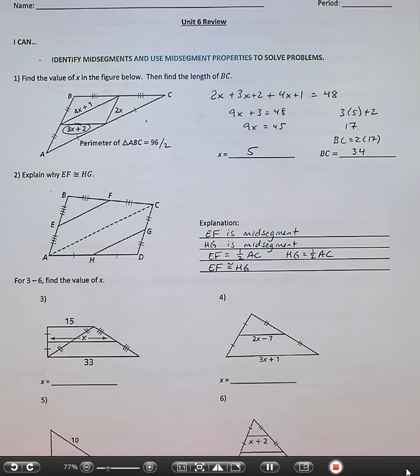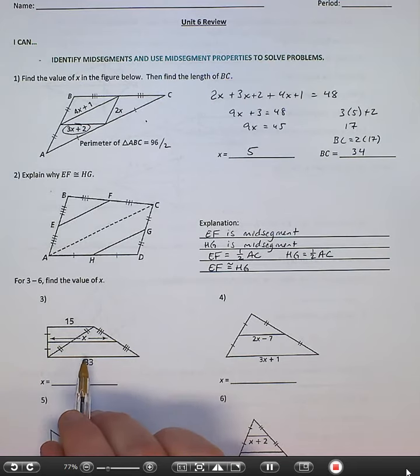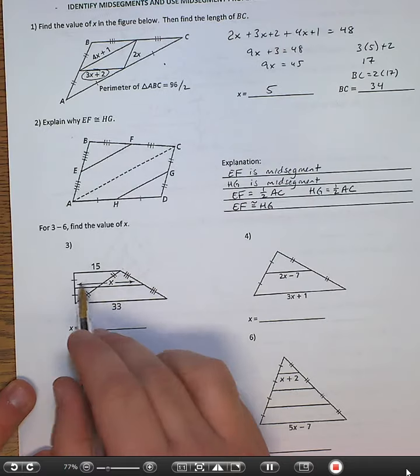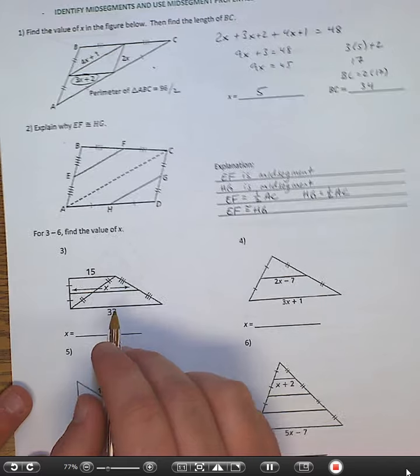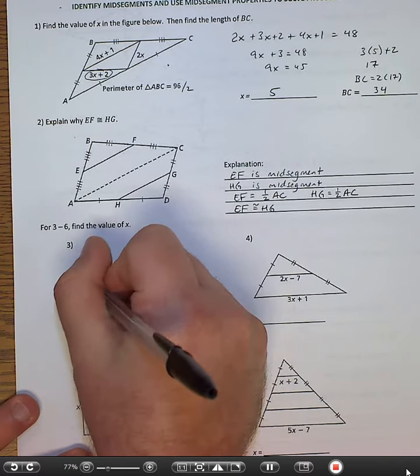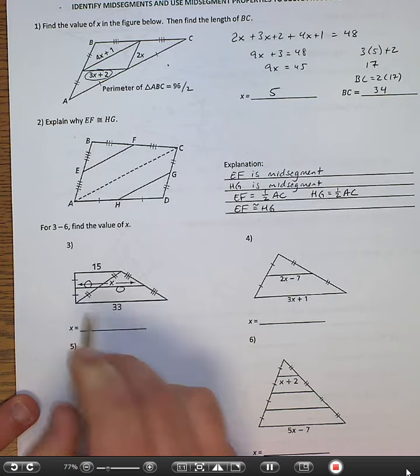Okay. 3 through 6, more work with mid-segments here. Now, the first one here, number 3, is dealing with the mid-segment of a trapezoid. We haven't talked about that, but if you see that this line right here divides this trapezoid into 2 triangles, you'll see that I can find x by finding this mid-segment here and this mid-segment here and adding them together.